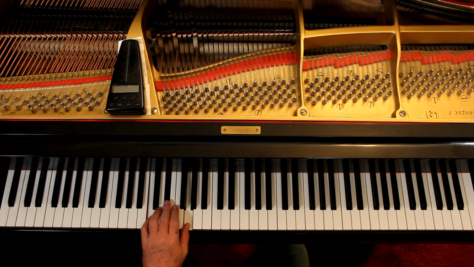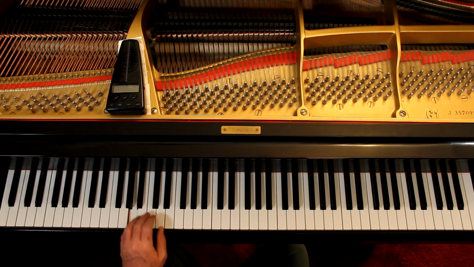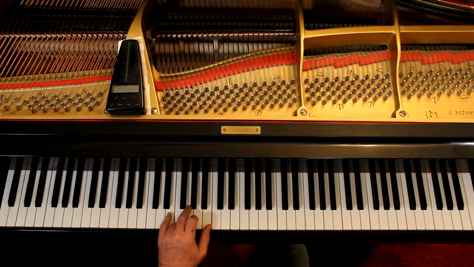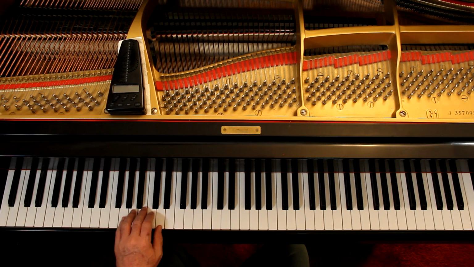All of those together, well, that would be a C minor chord. Third one is here. That's an A minor chord. And then the whole notes, that's E minor again. And then the next one, that's G major.